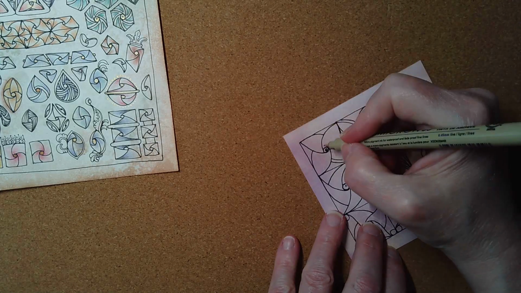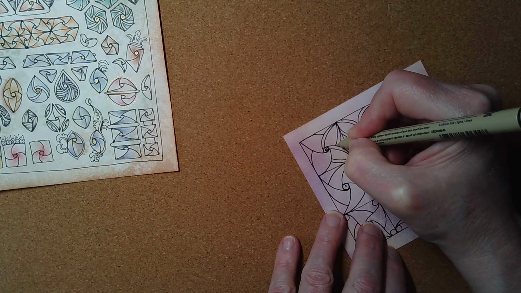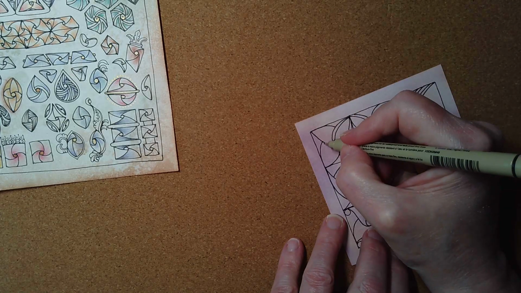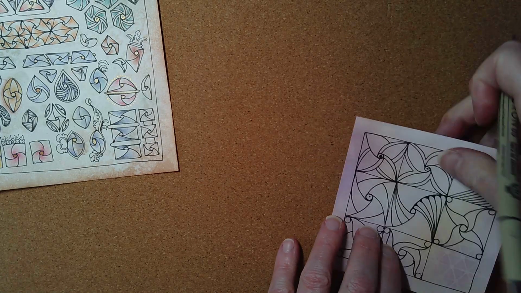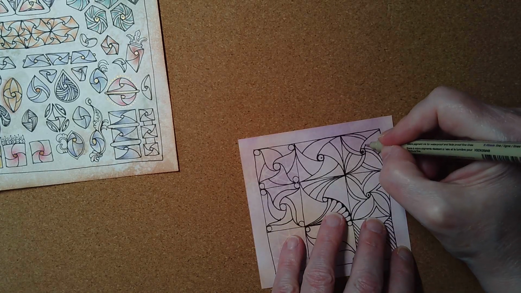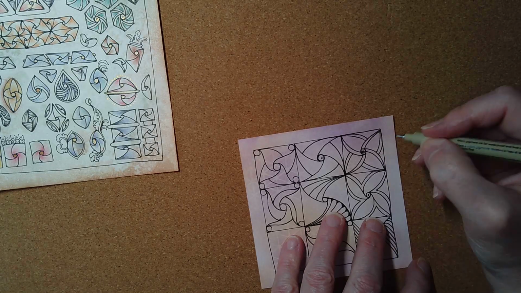And that just gives almost like a border to the inner section, but it also helps to separate the petal from whatever you do in the edge as well.